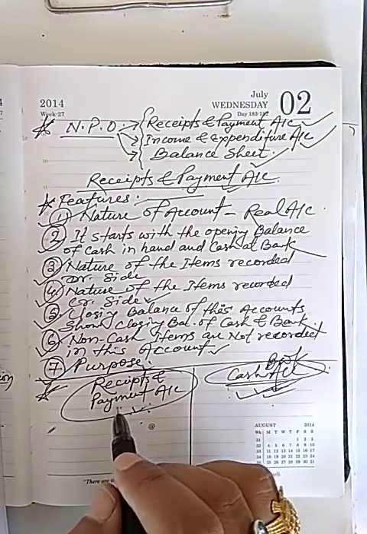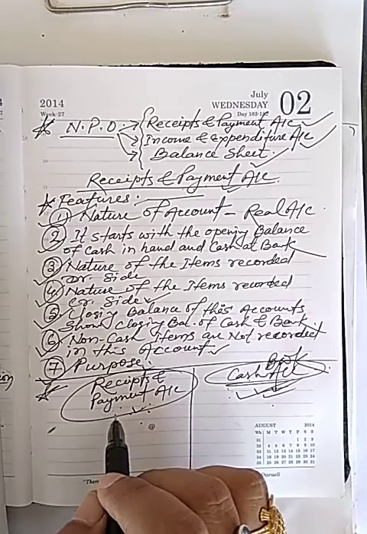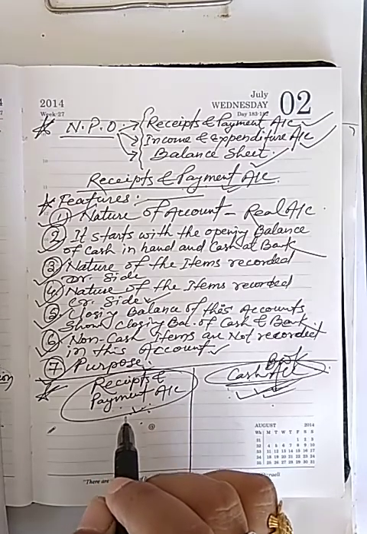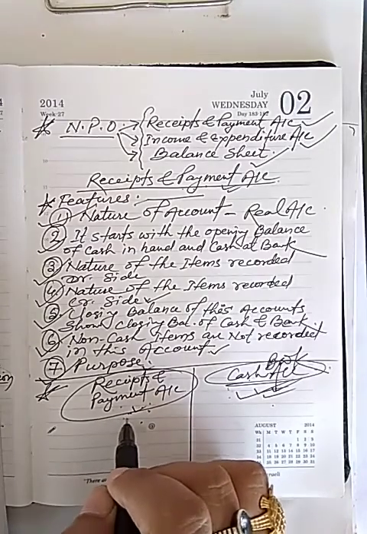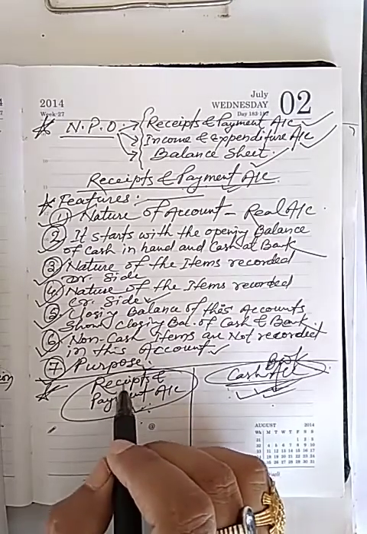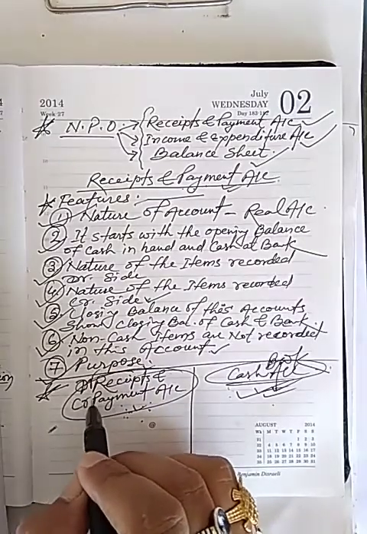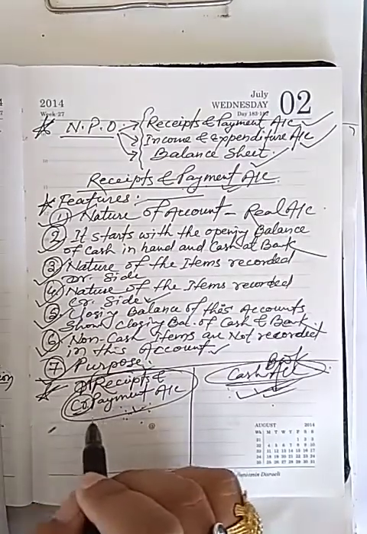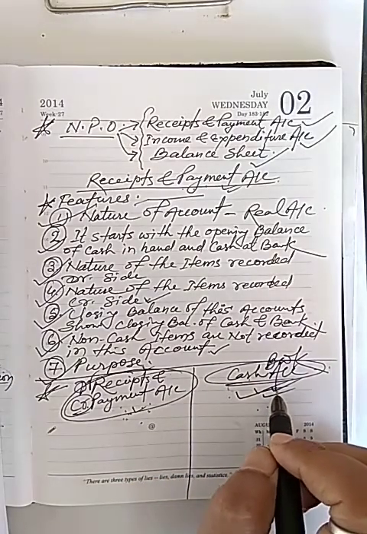Now, receipt and payment account has debit and credit side, but the DR side is called receipt and the CR side is called payment. It has debit and credit side.